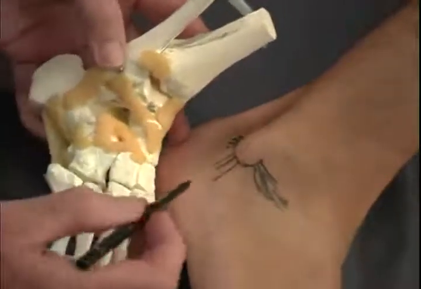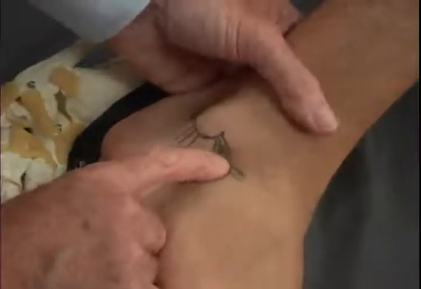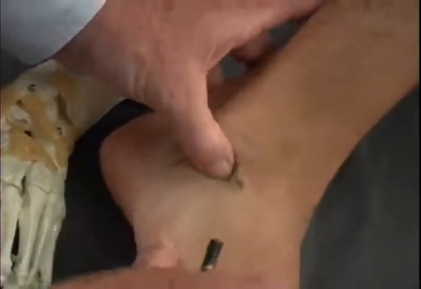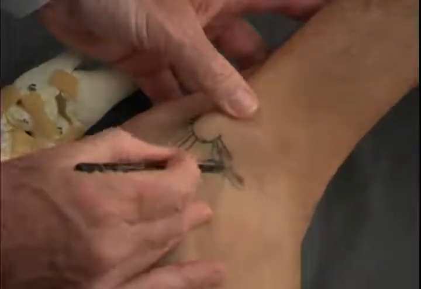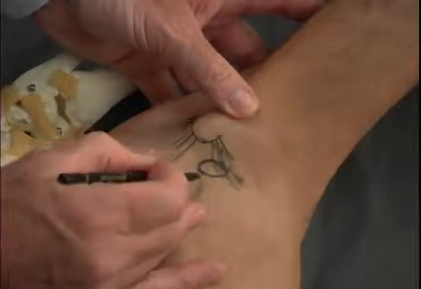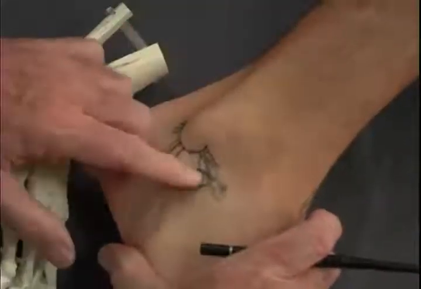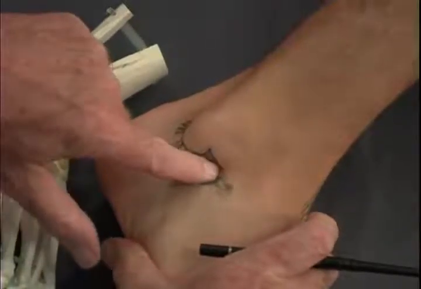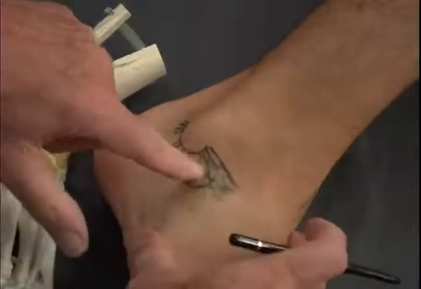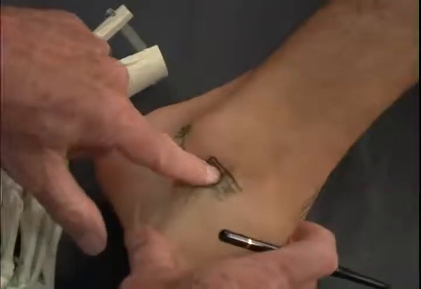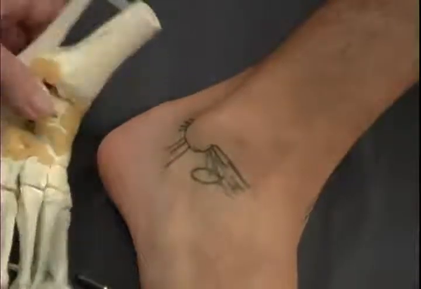Another important structure in this area is the sinus tarsi. The sinus tarsi is surrounded by ligaments, as well as having ligaments inside it. And we can palpate the sinus tarsi in this area. This is best done by inverting the foot, and that actually opens up the opening into the sinus tarsi. We can push our finger directly into it, and this is where our injection will go as well when we come to the injection portion.